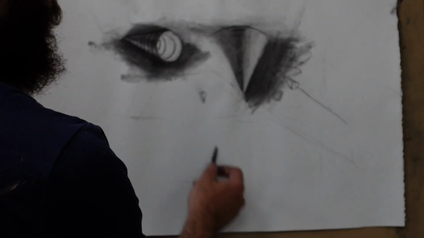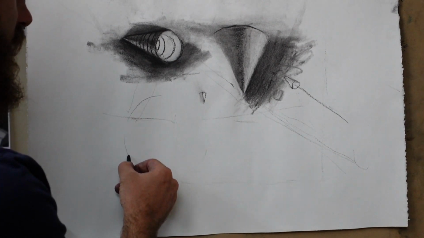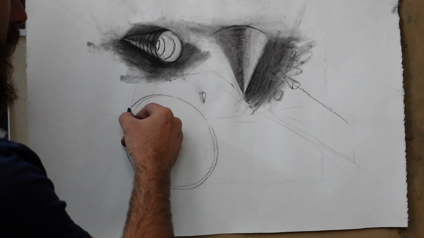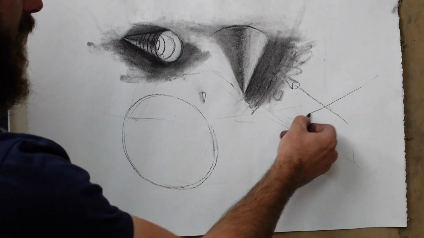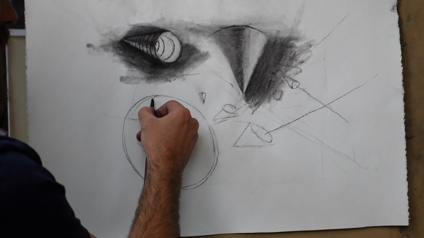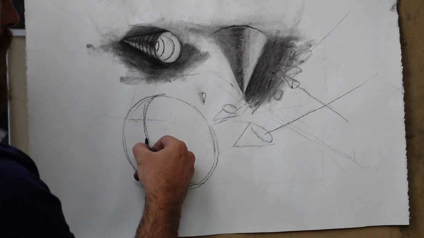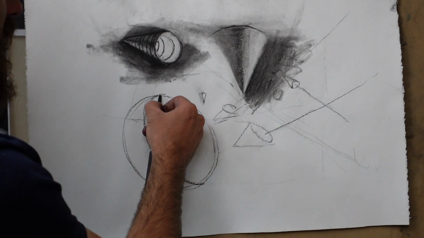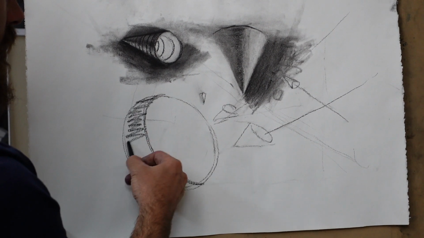Okay, so we're going to draw right here now the conceptual sphere. So we've got a sphere like this, we've got a circle. We're going to pretend that we have a light source coming down, so coming down in that direction. So I'm going to start by dividing my sphere in half with a core shadow. Okay, this is the ball of the eye. Let's divide it in half.